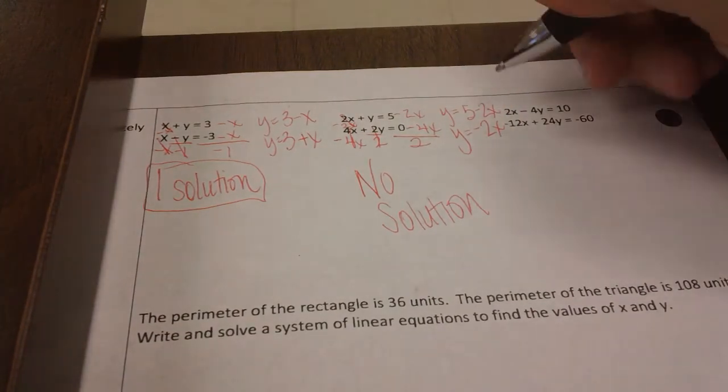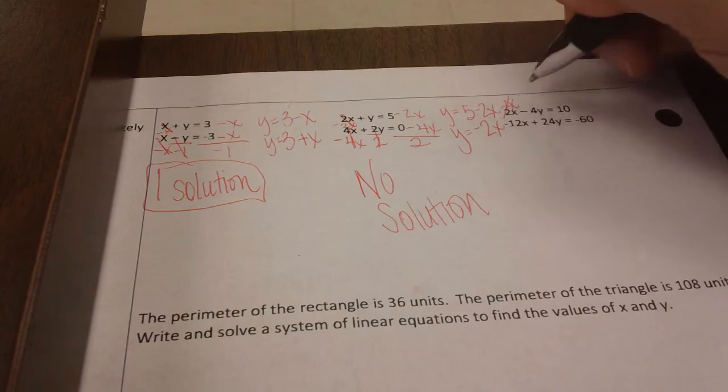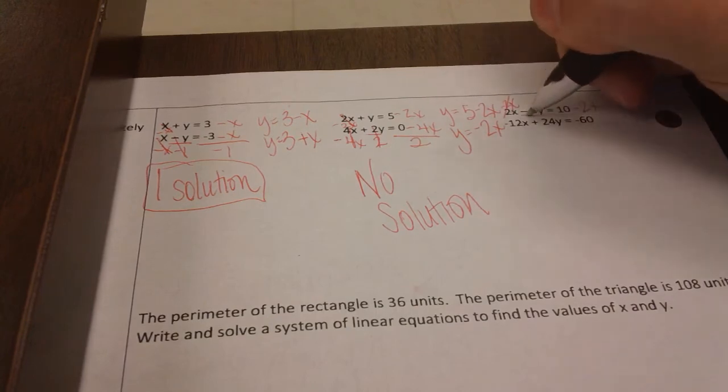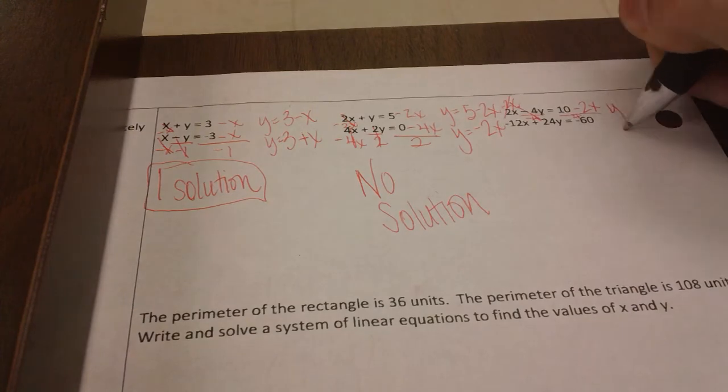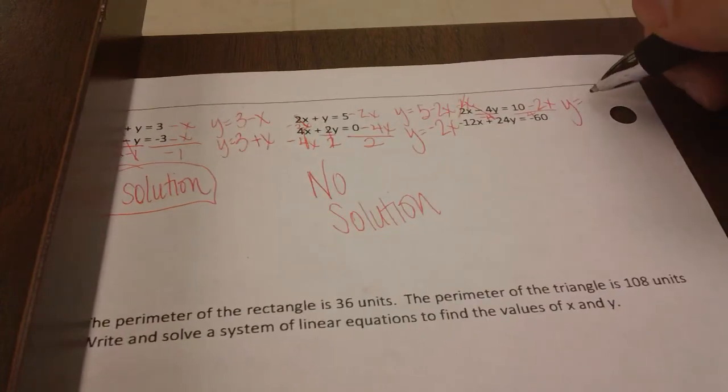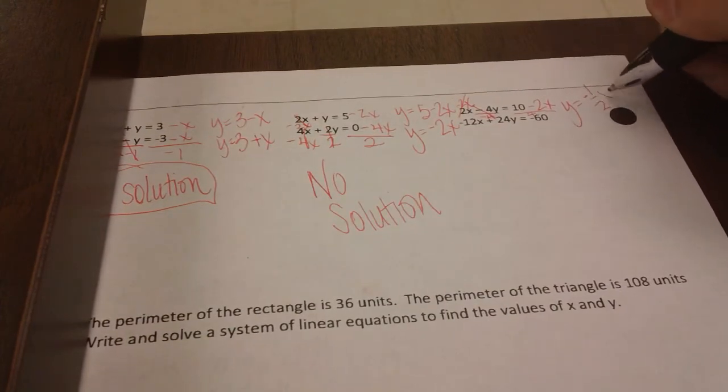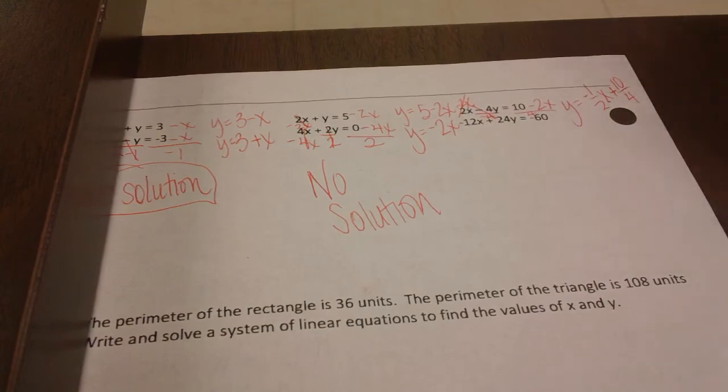And on the last one, we're going to solve for y again. Subtract 2x from both sides, divide by negative 4. So I get y equals negative 1/2 x plus 10 over 4.